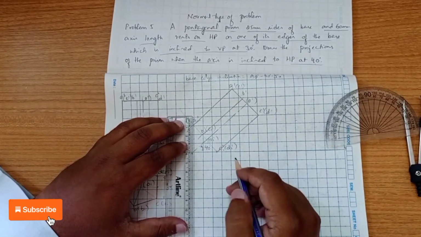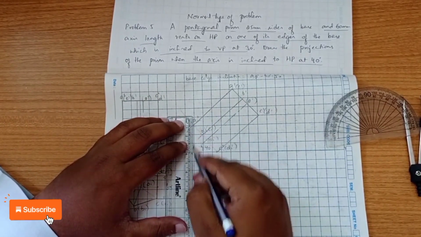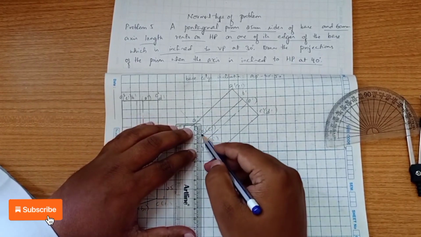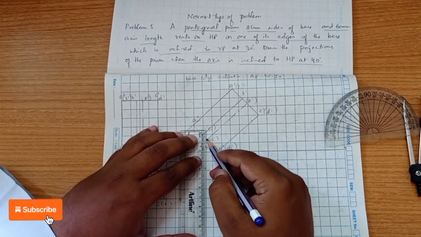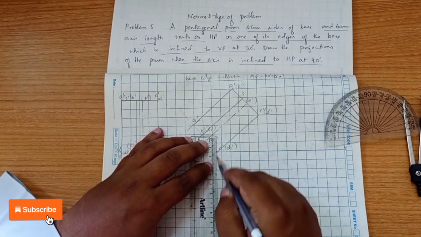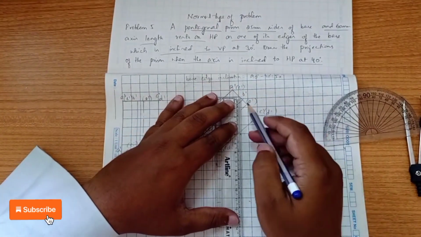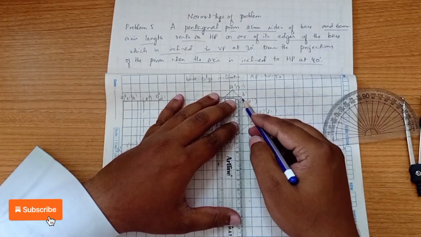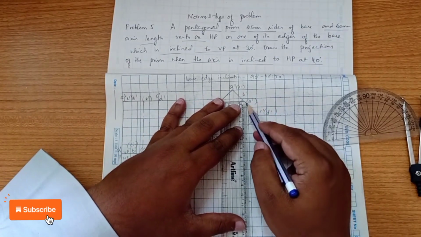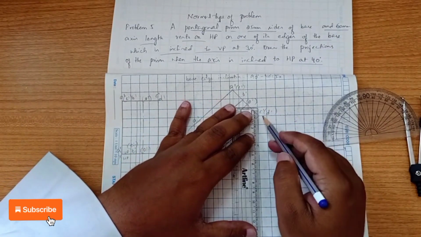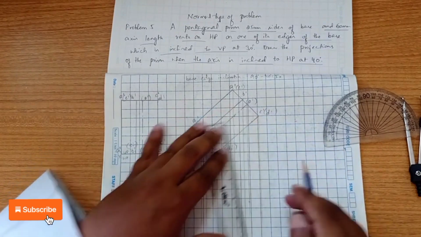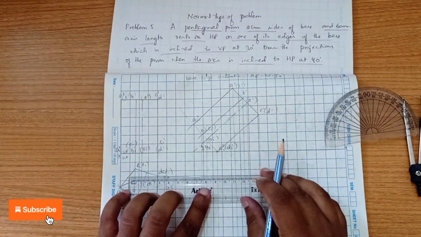Now project the lines. Project it downward, project the lines. Project it. Project it from this end also.